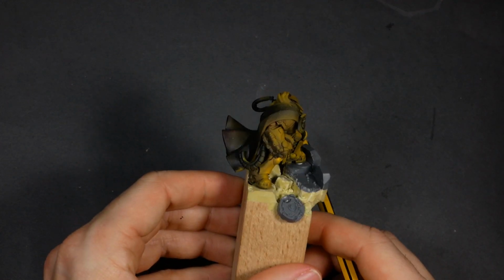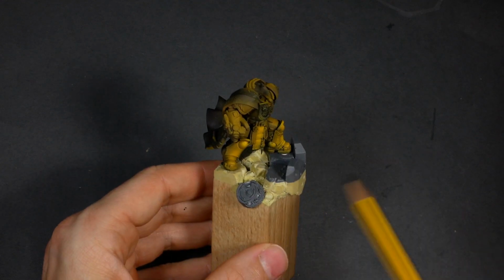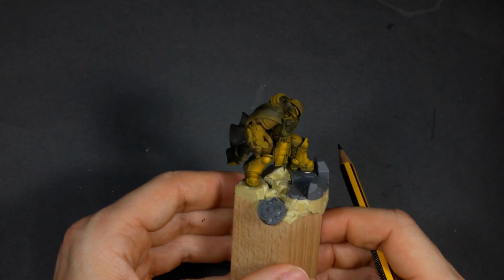So yeah, let me just quickly show you how I did that, how I built the base before we talk about the painting.